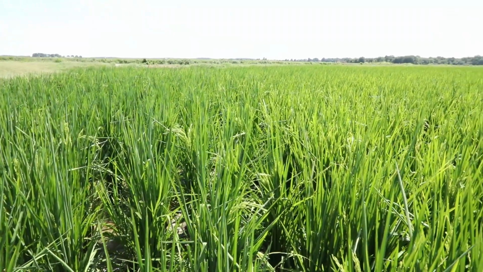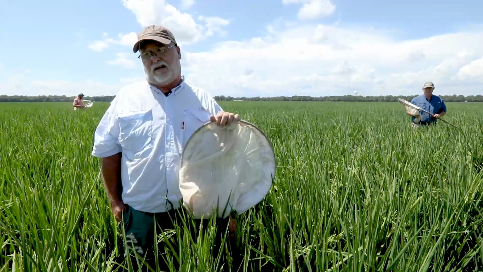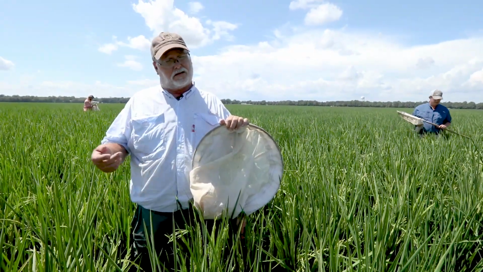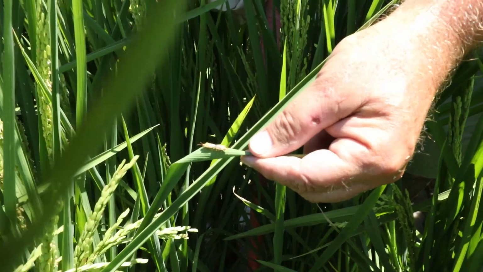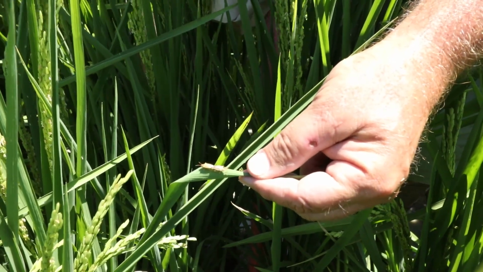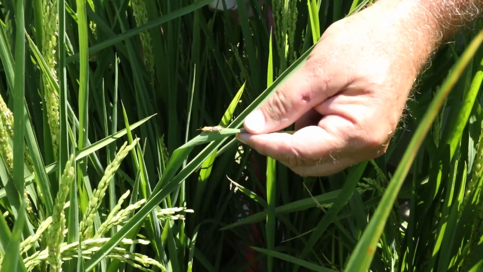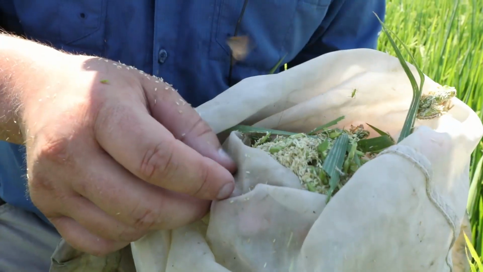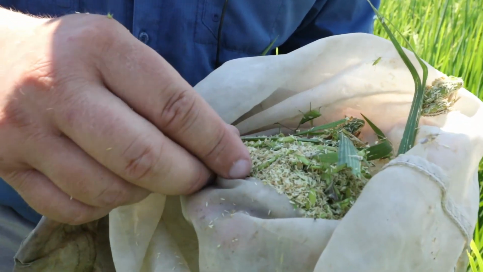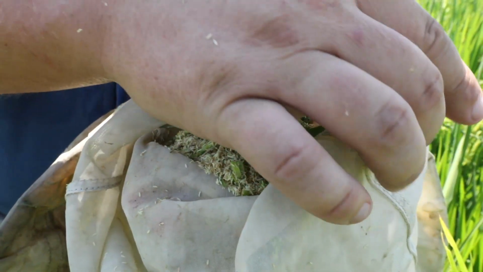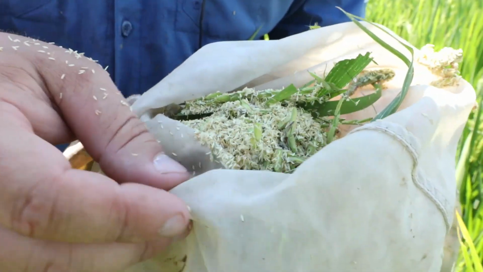We've been doing a lot of research in recent years looking at rice stink bugs in particular because they are one of the major pests in rice, and as a leading rice producing state in the country, we took it on ourselves to look at our thresholds. We started looking at our sweep net sampling. We want to reduce that variability as much as possible.